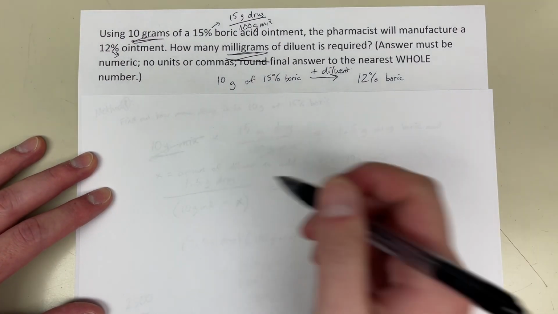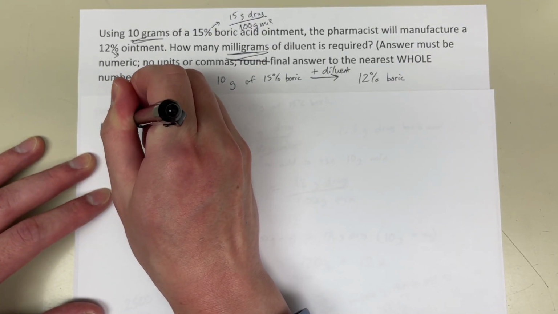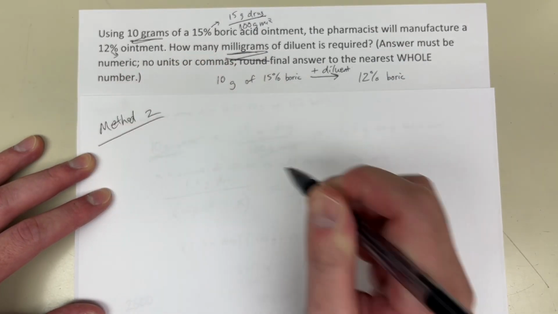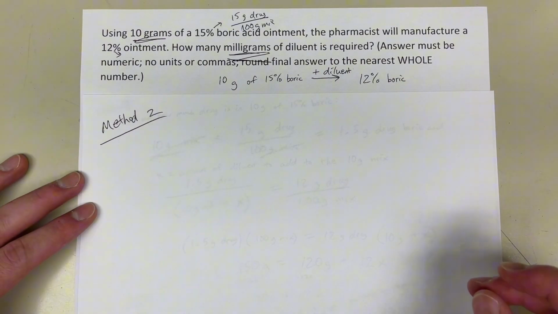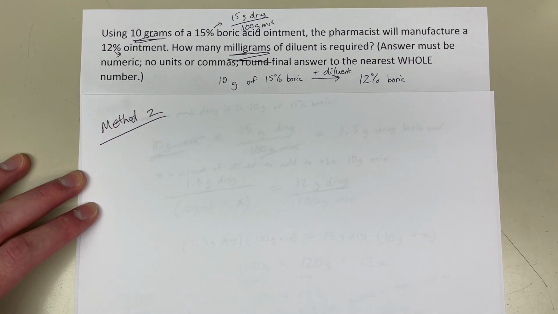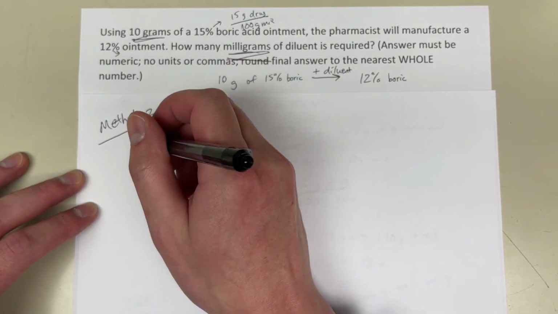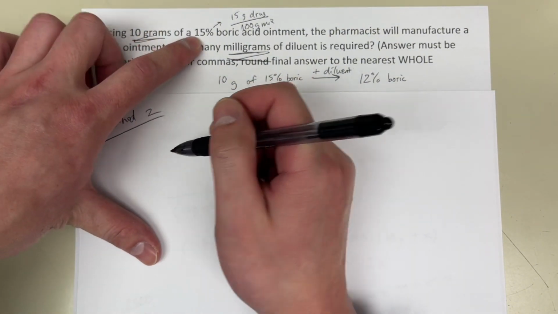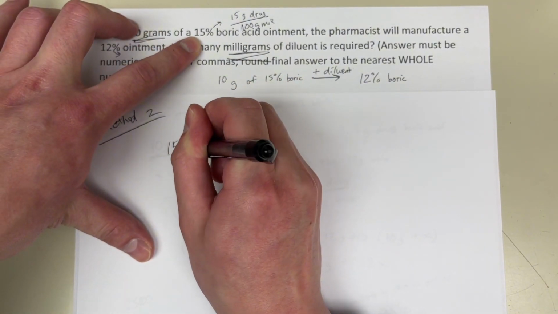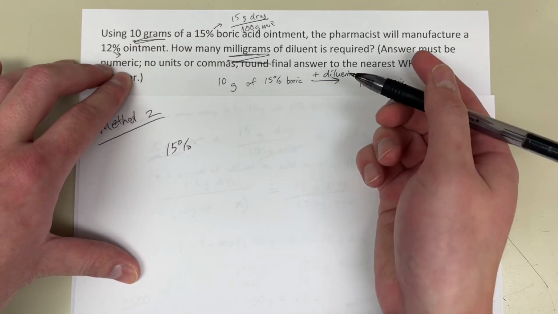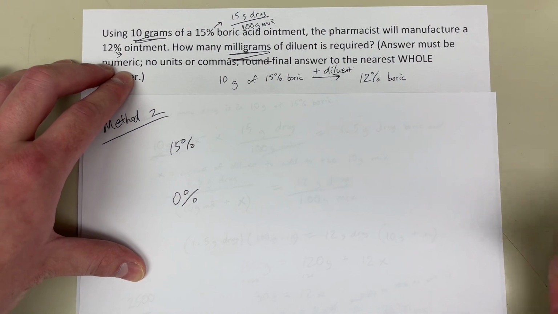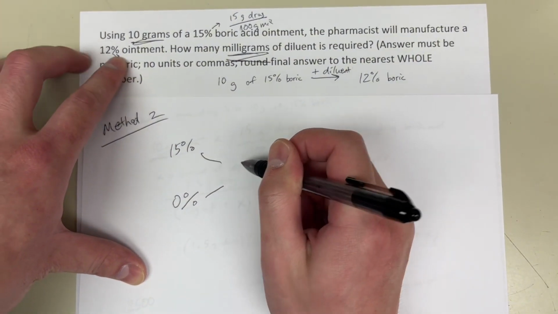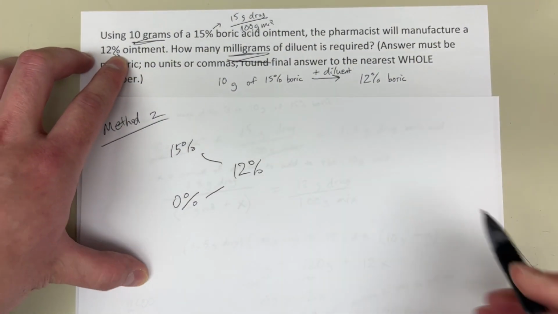Okay, now I'm going to show you method number 2. Right, so if you already understand method 1, stop the video. This is for people who want a different understanding of how to do it. This is called the alligation method. So the question has 15% boric acid, and we want to know how much diluent. Diluent is also known as 0%, right? Because it has none of the drug. And we want to make a 12% ointment.